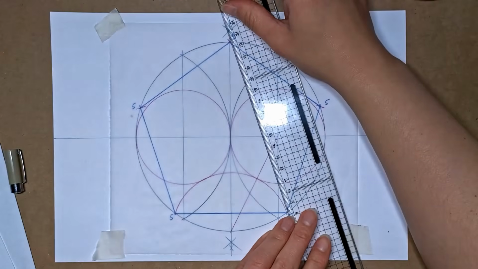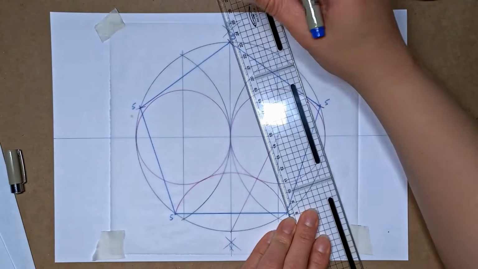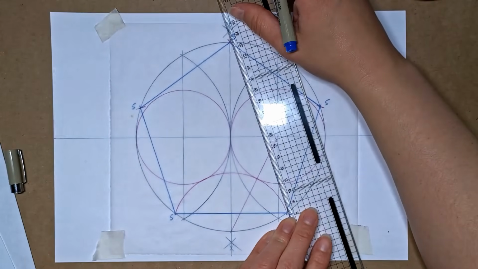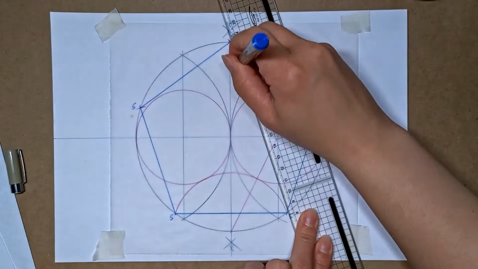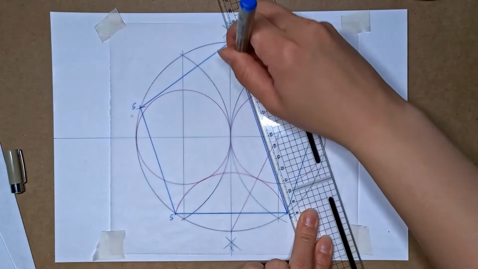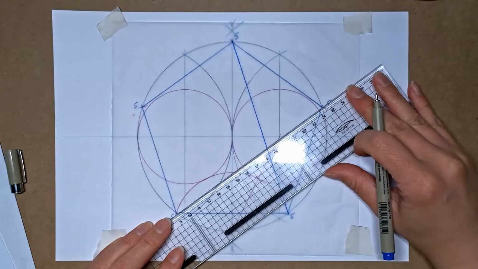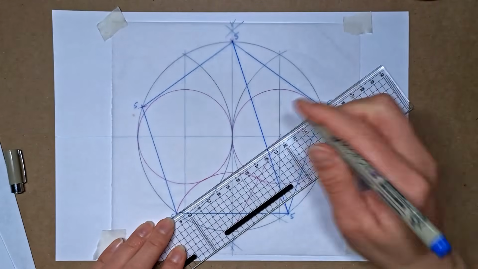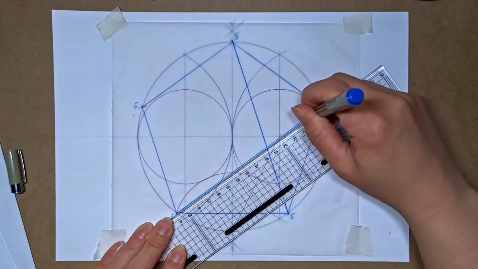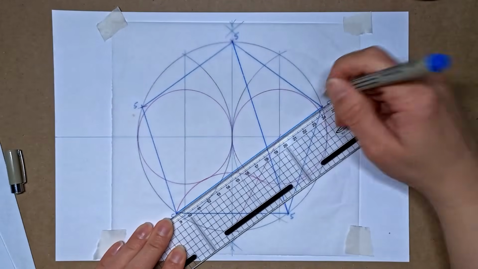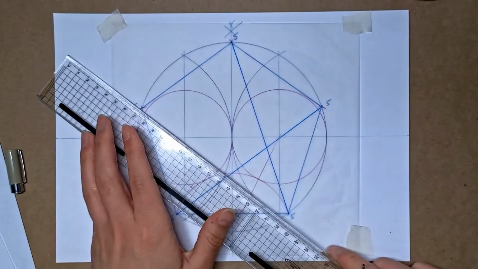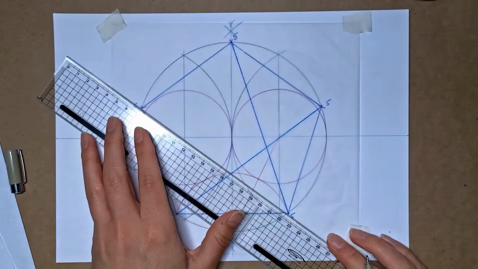And there's like the only other option of how to link those points anyway. So with a 5-pointed star, there's not much chance of a mistake here, but sometimes with other divisions, when you draw the star, it can get a little more confusing. So I'm just going to go around like that.